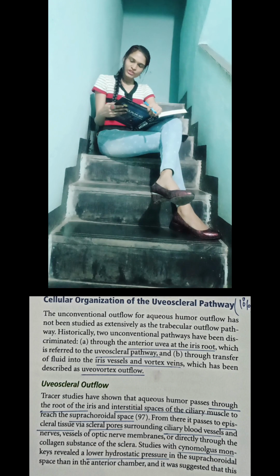Cellular organization of the uveoscleral pathway. The unconventional outflow for aqueous humor has not been studied as extensively as the trabecular outflow pathway. Historically, two unconventional pathways have been discriminated. A, through the anterior uvea and the iris root, which is referred to as the uveoscleral pathway; and B, through transfer of fluid into the iris vessels and vortex veins, which has been described as uveo-vortex outflow.